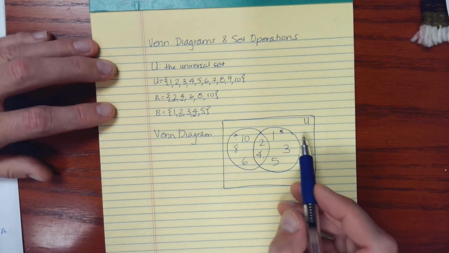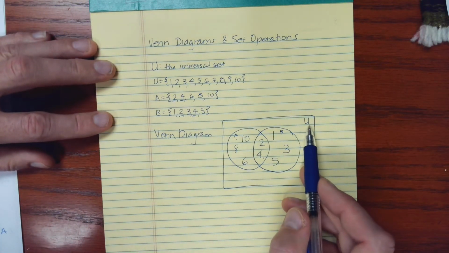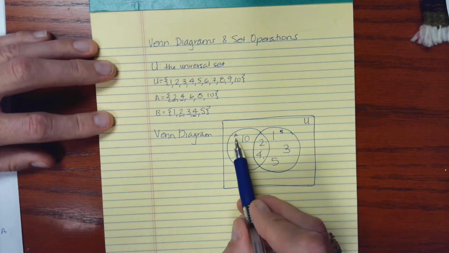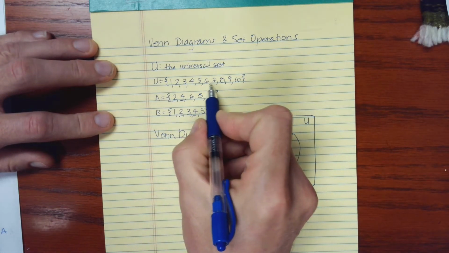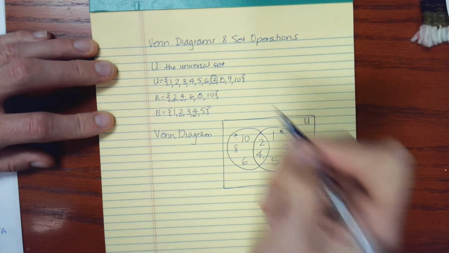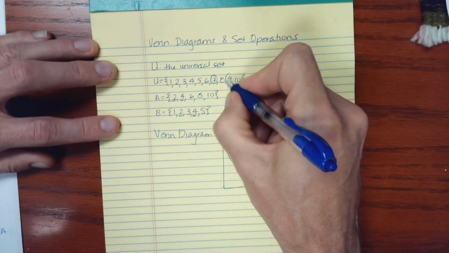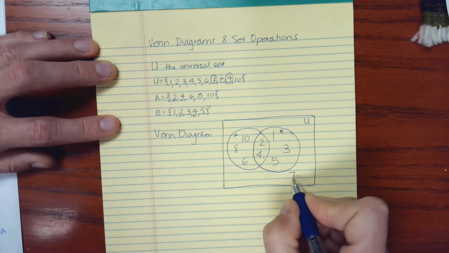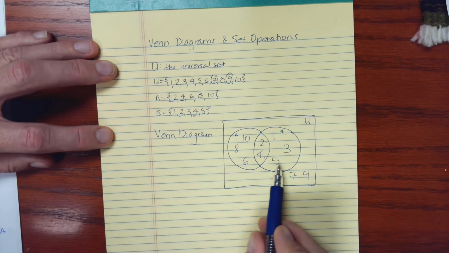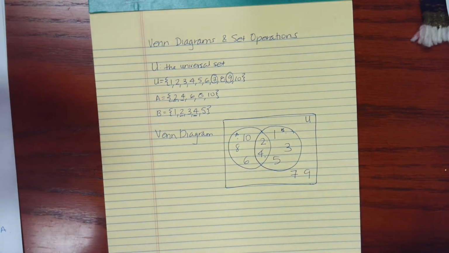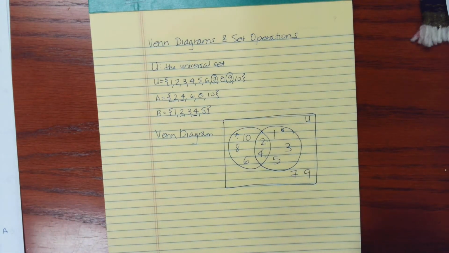Now, as far as elements that are in my universe, but which are not in either A or B, let's see, what do I have? There's a 7, that's not in either of these sets, and a 9. So 7 and 9 live out here in the universe, but not in either set A or B. All right, so that's how a Venn diagram works.